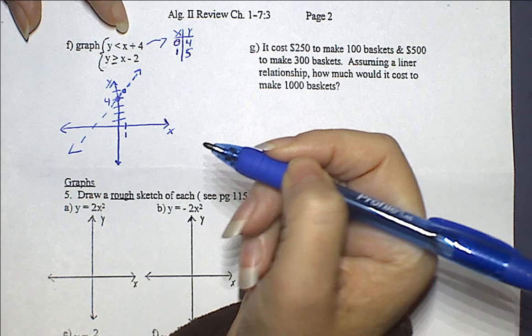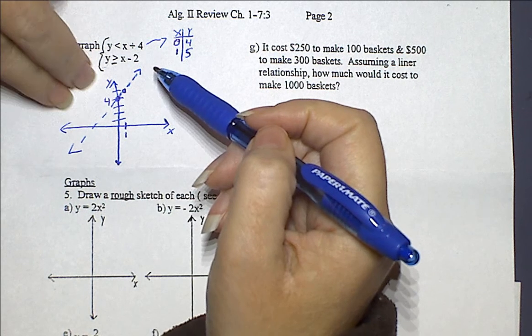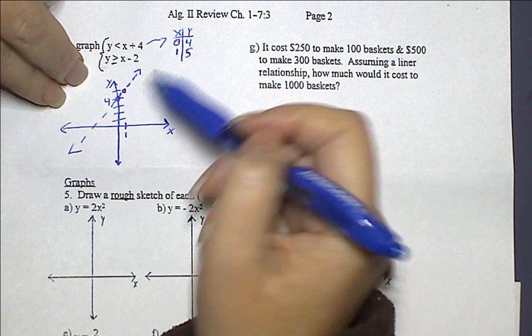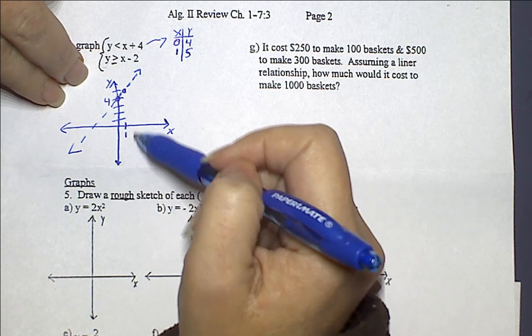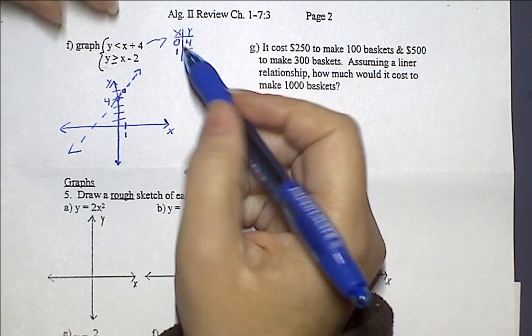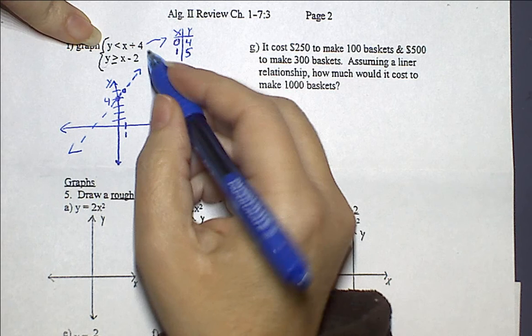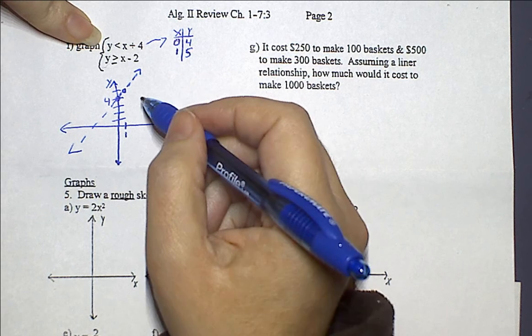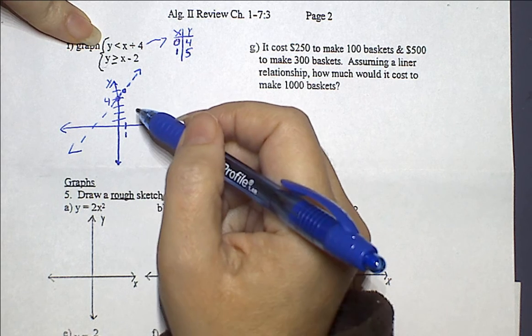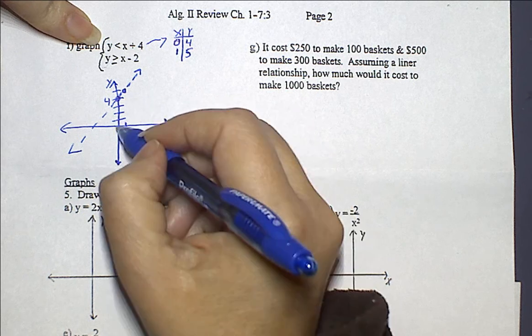Now, how do I determine if it's shaded above or below that line? Which way is it shaded? Which side of the line is it shaded? Did you say pick a point? Alright, so what point should I pick? Well, what point do I usually pick? 0, 0. You're right. 0, 0.